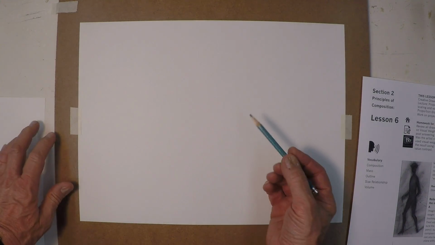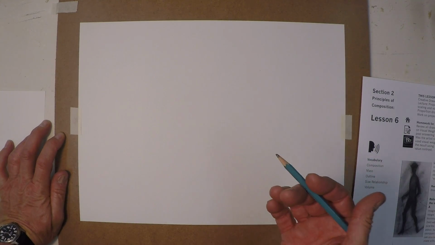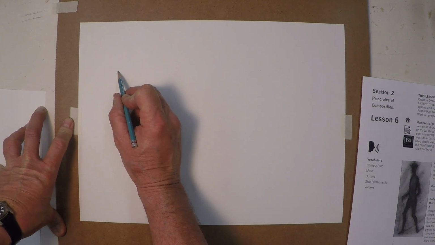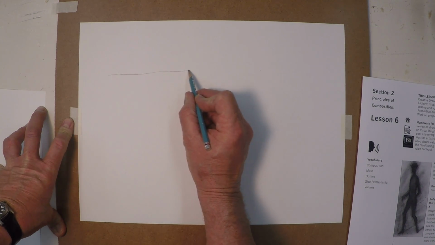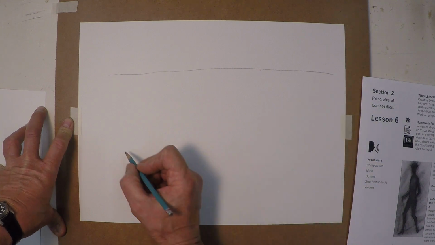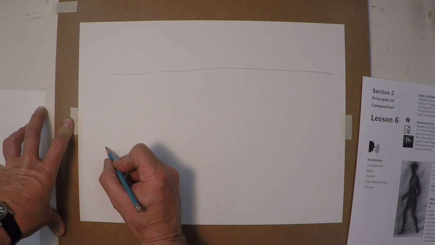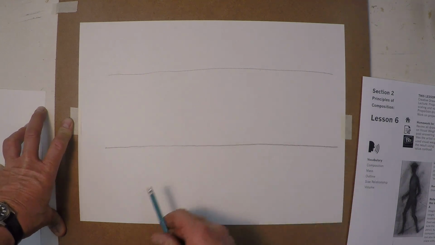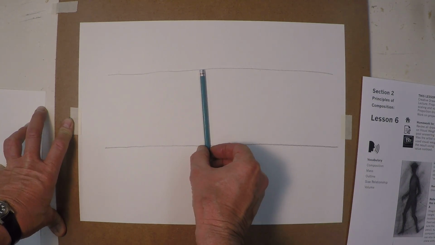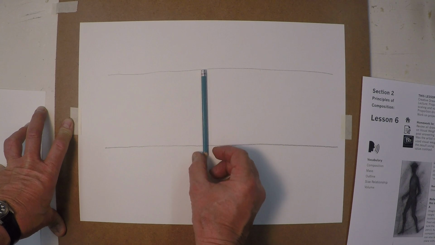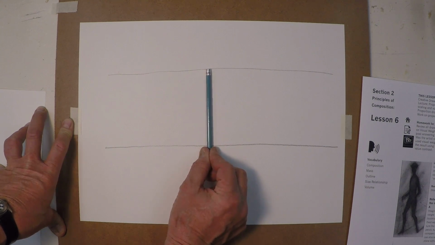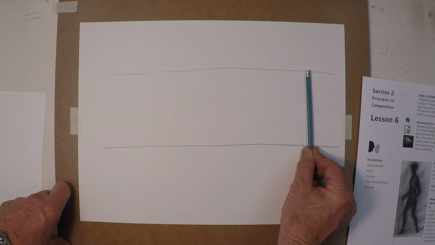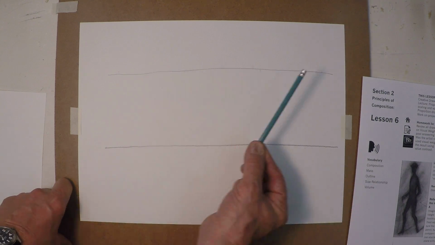Now, first of all, it's kind of an optical illusion. And so what I want to do here to start out is draw a couple of horizontal lines on here. Now, I take this horizontal line, and it's about this wide. You see what I did? I'm grabbing it with my fingers here and the edge of my pencil here, and it's fairly even.